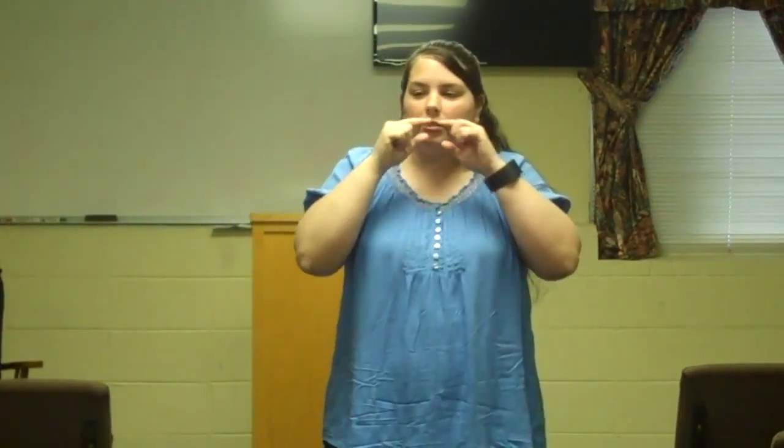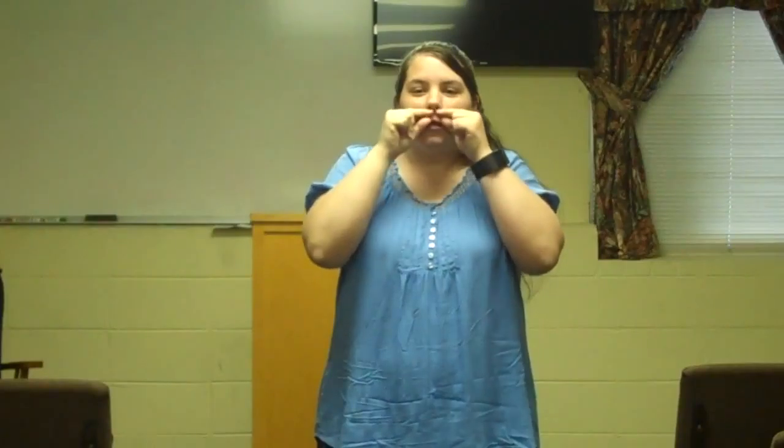And mustache isn't on there, but if you had a mustache, it would be just across the top. If you have the handlebar mustache, it comes up and curls around the edges. That's what it would look like. Or if it's one of those that comes down. However it looks, you just show what it looks like.